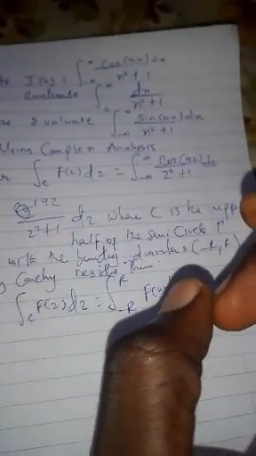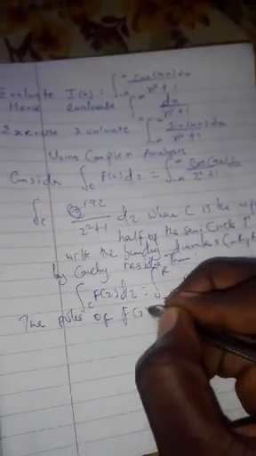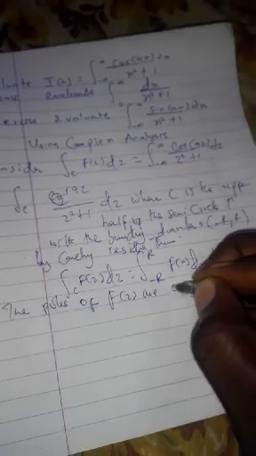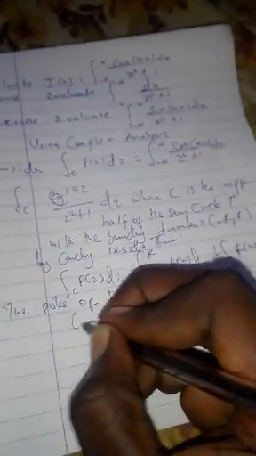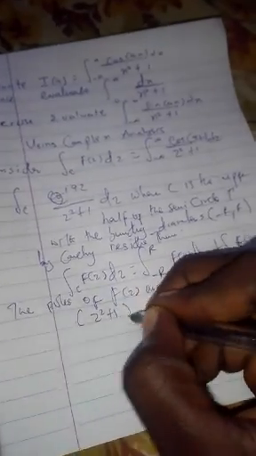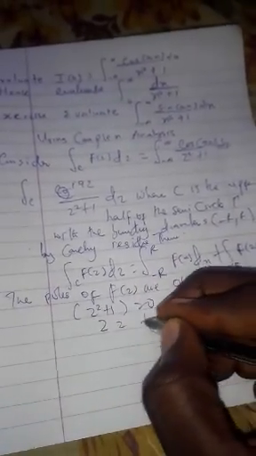Now how can we obtain our poles? The poles of f(z) are obtained by z squared plus 1 equals 0. So z is equal to plus or minus i.